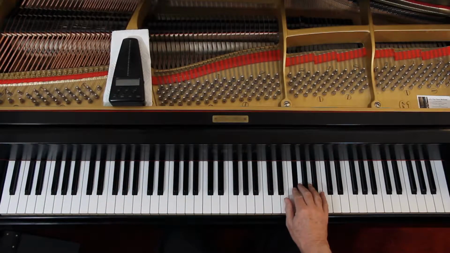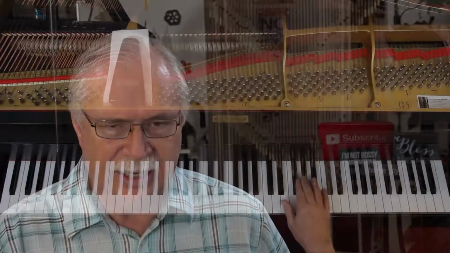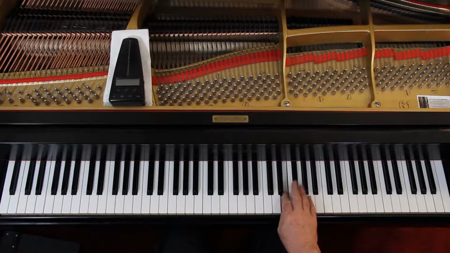And don't worry about this trill right now, just play an F sharp. I like to learn a piece without the ornaments first, and I'll go back and add the ornaments later. Ornaments are optional anyway, so we'll deal with that later. And then it's 1, 3.